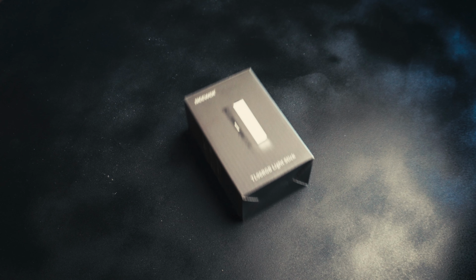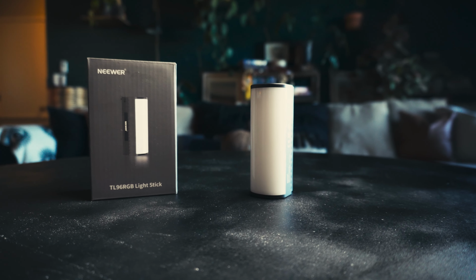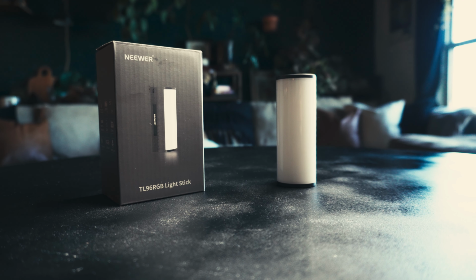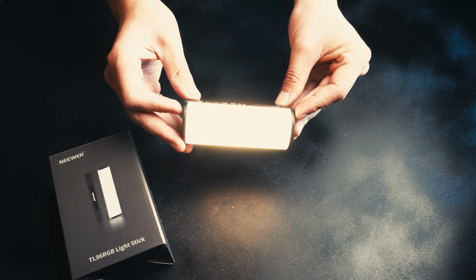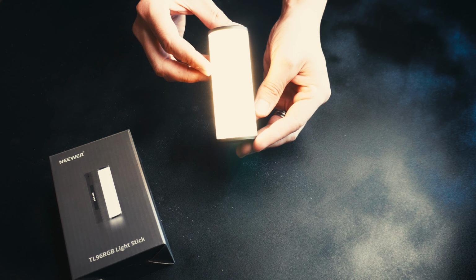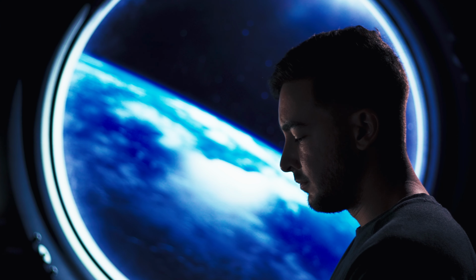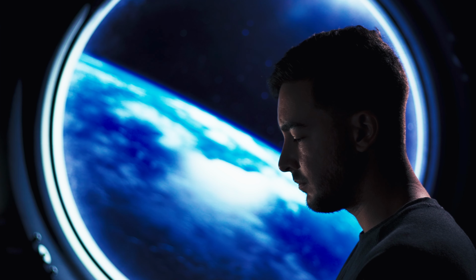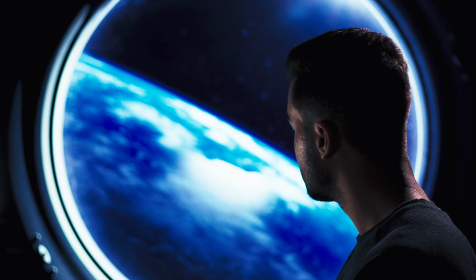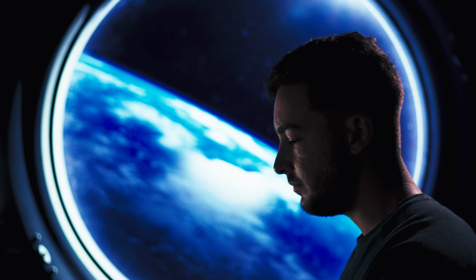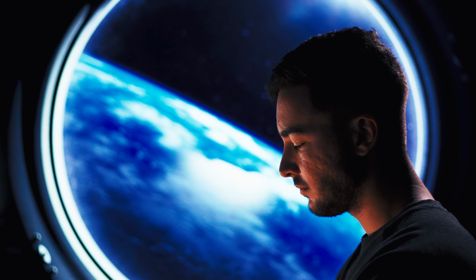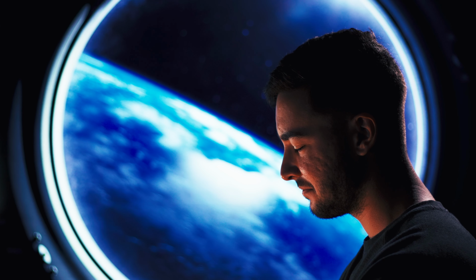And last but not least, for the lighting portion, I bought this Neewer light stick. So it's another light that's sort of like the Ulanzi puck light that I showed in my last video. I love little lights like these. They're not great for filling an entire room, but they are good for punching in accent lights into your picture. So in this case, I had a lot of blue with the earth in the background, and to contrast that blue, I wanted to punch in some tungsten, and so I brought in this light to do that.